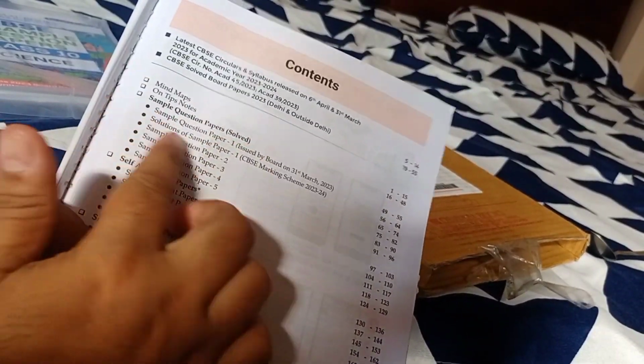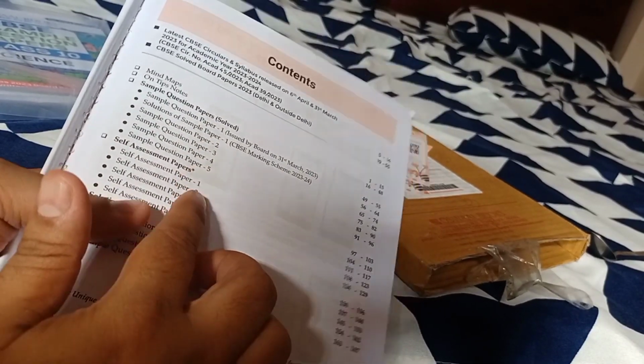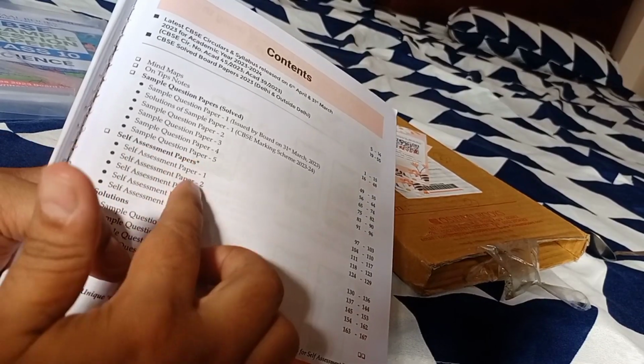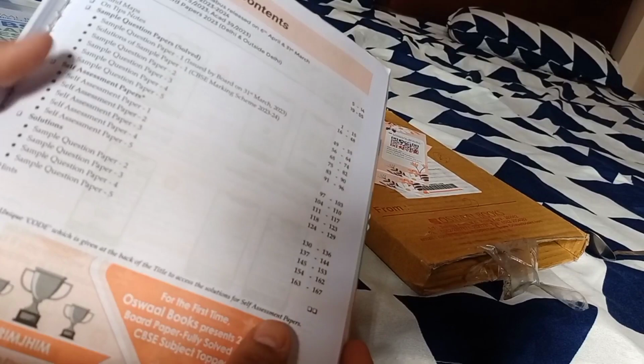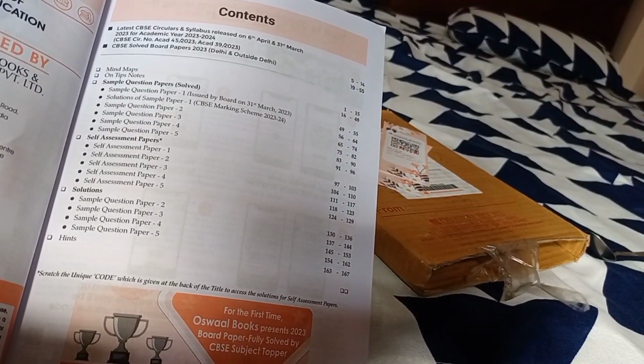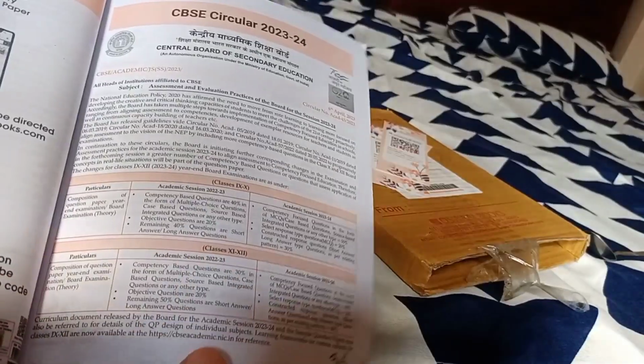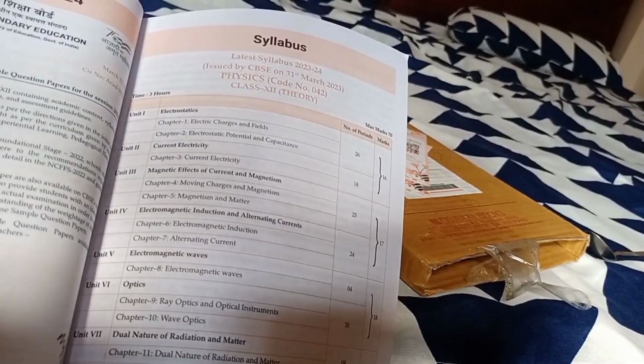Now here, solved sample papers are there, 5 sample papers are solved, and then 5 sample papers are self-assessment papers that you have to solve by yourself, and solutions are also given for these papers. So overall this book provides a sufficient number of sample papers so that you can make your study up to the mark. And let us see more in this book.